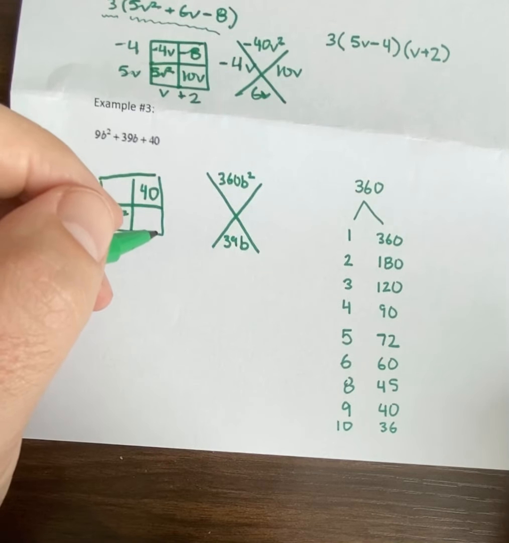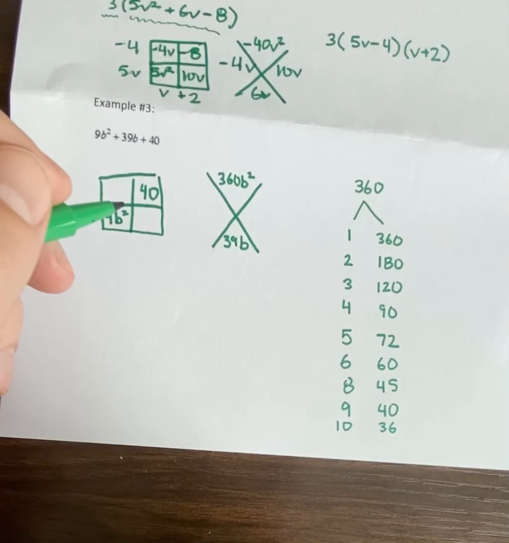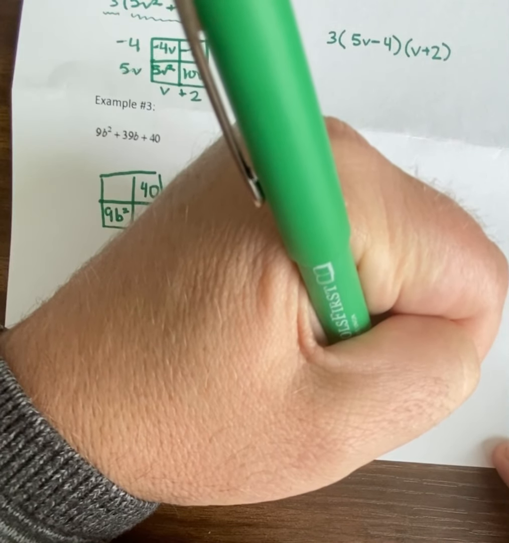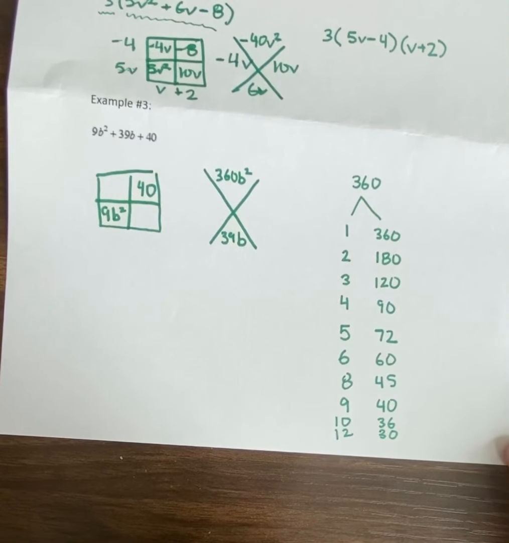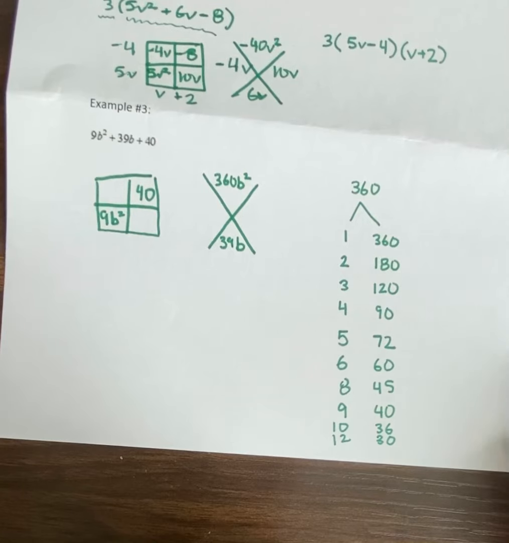I don't believe 11 is a factor of 360, so we'll skip that one. What about 12? 360 divided by 12 gives me 30. So 12 times 30 is 360. 12 plus 30 is 42. So we're getting really close, but still too big. Does 13 go into 360? 360 divided by 13 gives me a decimal, so not a factor.